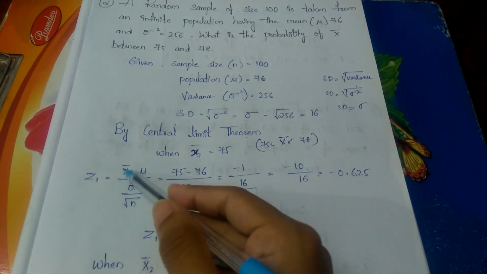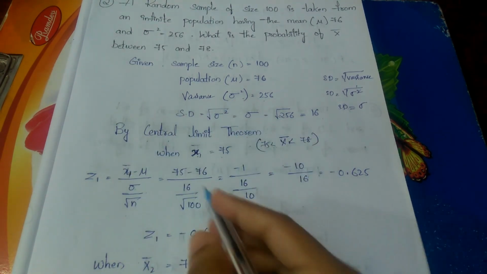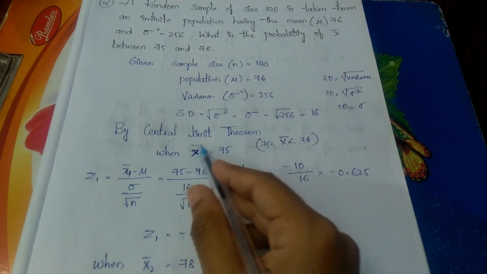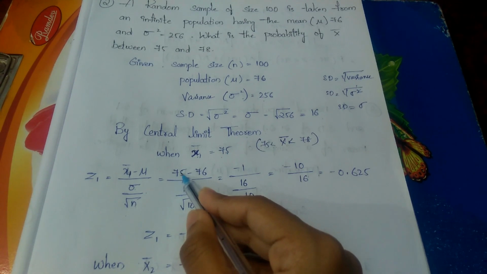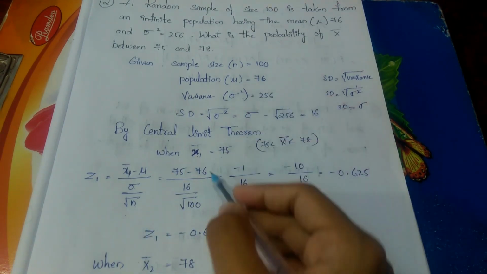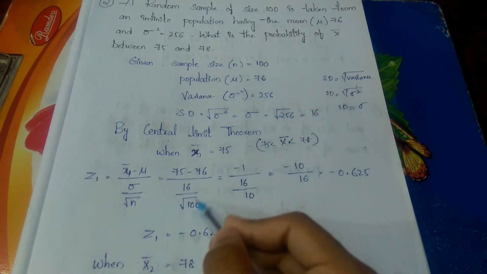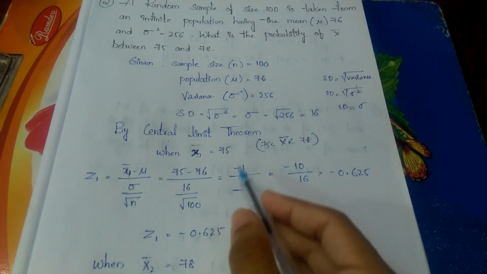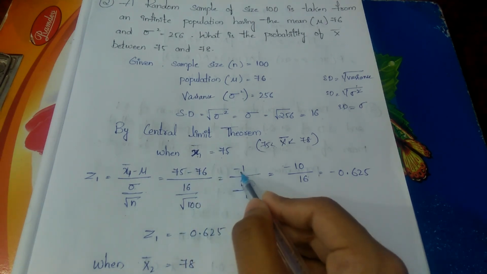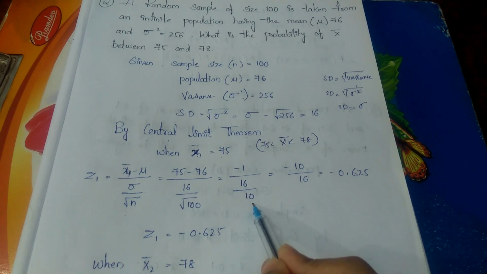So z1 is equal to x bar minus mu by sigma by root n. You can also take it as x1 bar. Now when I substitute the x1 bar value, that is 75, I get 75 minus mu, which is 76, divided by sigma, which is 16, divided by root of n, which is root of 100. Now 75 minus 76 is minus 1, divided by 16 by the root 100 value, which is 10.